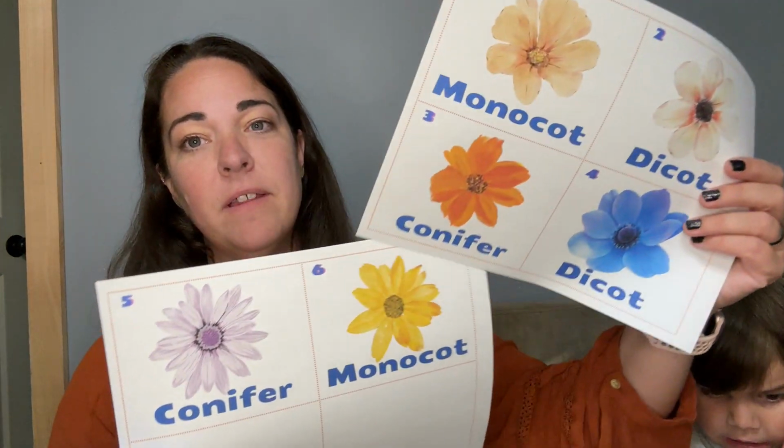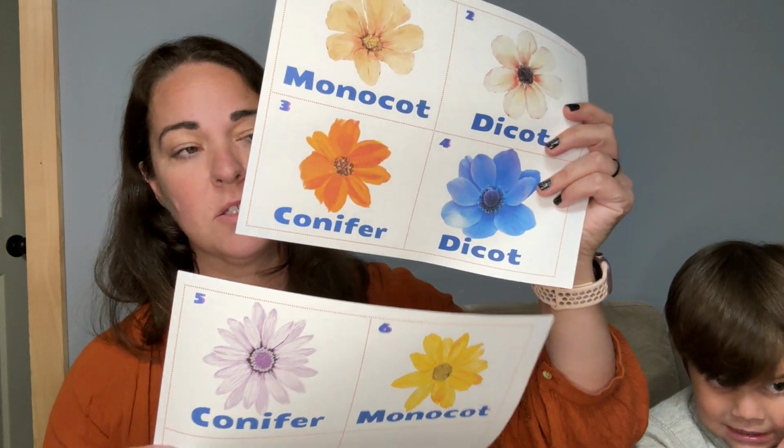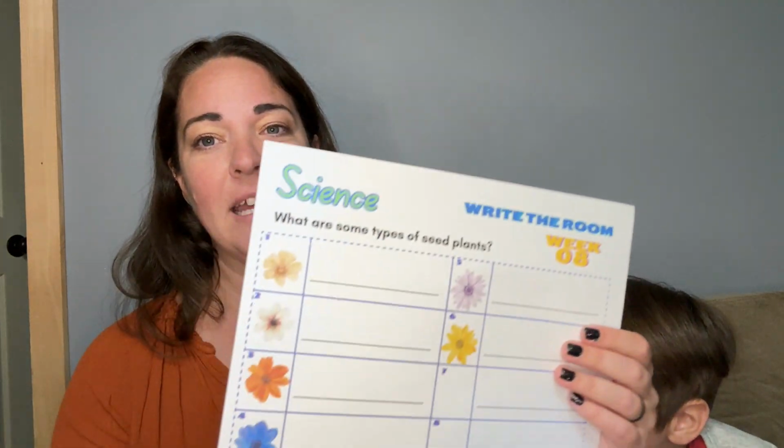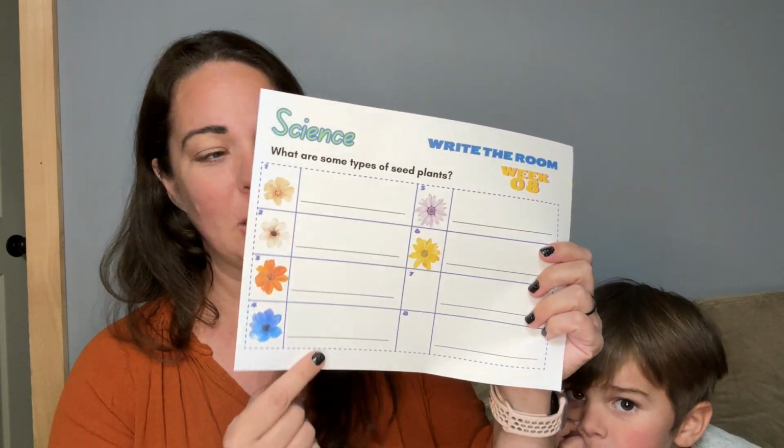The other thing we're going to be doing for copy work at home with my kids this week is I have a Write the Room. So I have these 6 squares that I'm going to cut out and put in all different areas in my house, probably in one room, just like the kitchen. Then each of my kids are going to get this particular piece of paper.